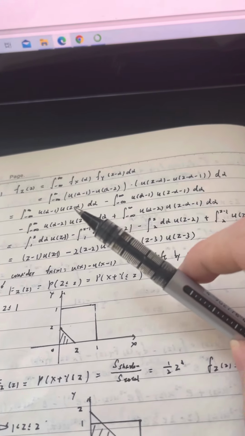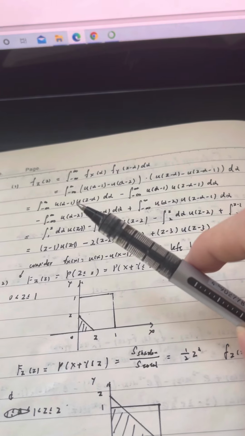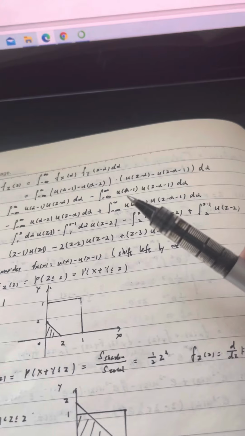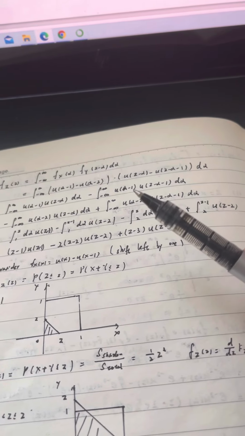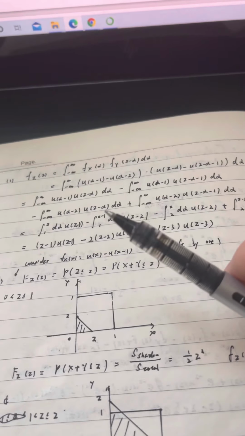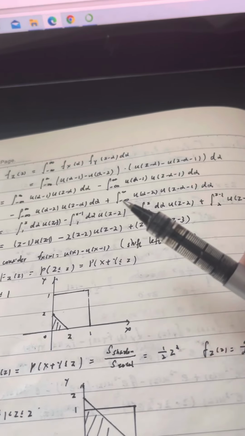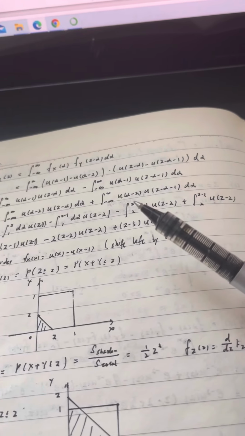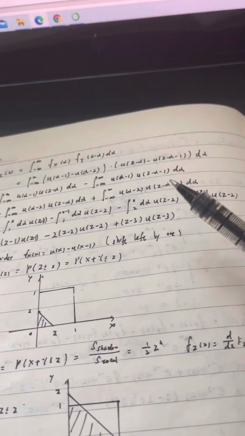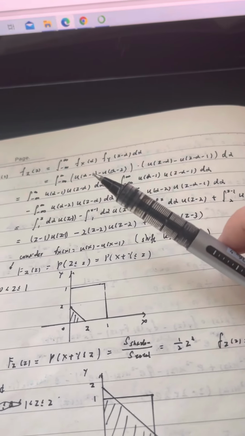So there will be 4 terms. The first term is u(alpha minus 1) times u(z minus alpha), and the second term is u(alpha minus 1) times u(z minus alpha minus 1), and the third term is u(alpha minus 2) times u(z minus alpha). The fourth term is u(alpha minus 2) times u(z minus alpha minus 1). And we can calculate each term.